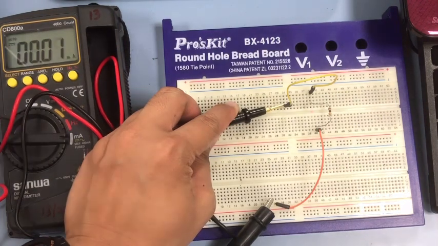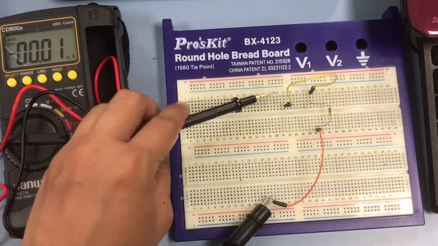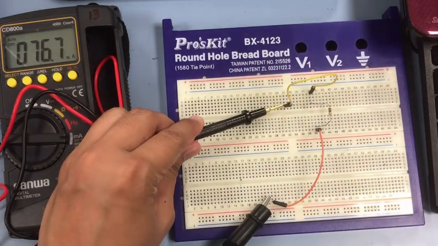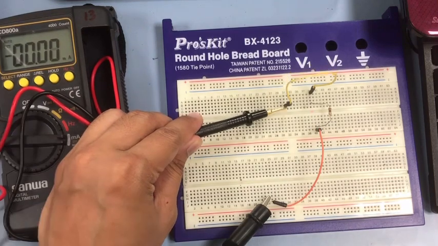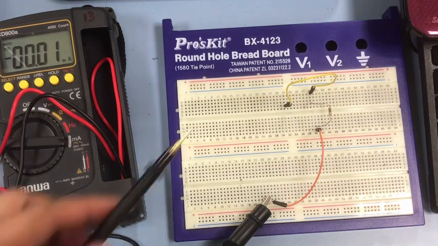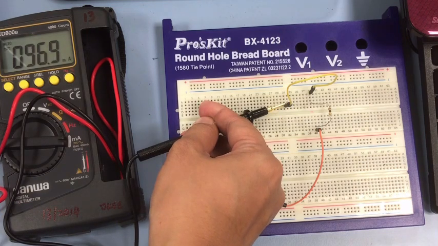Then I will increase the supply voltage to 8 volt. The reading here is 76.7. For 10 volt, the reading is 97.3.